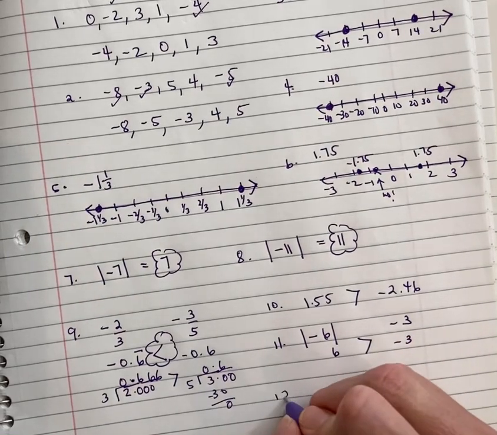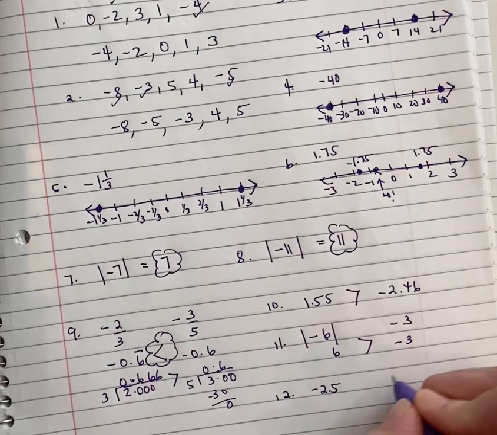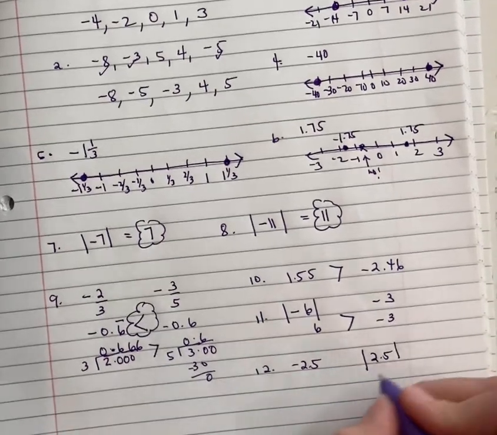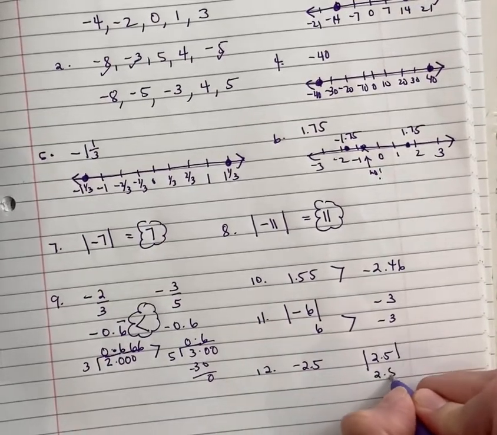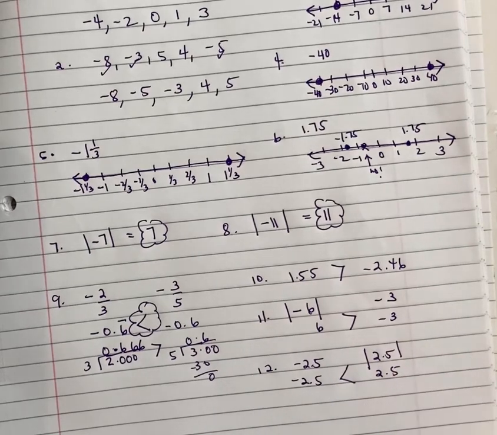Okay, last one on this page, number 12. -2.5 compared to the absolute value of 2.5. Well, 2.5 is still 2.5 spaces away from 0, and positives are always bigger than negatives. Okay, so there's that first page, page 288.